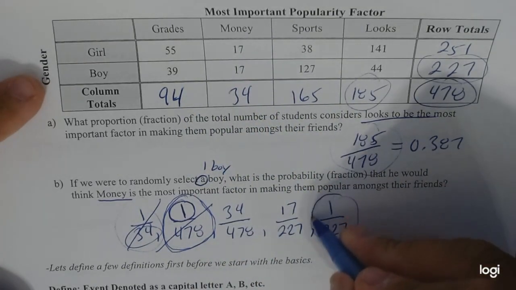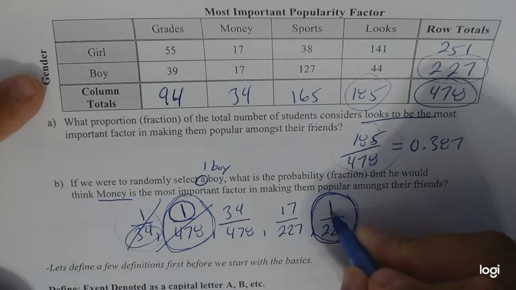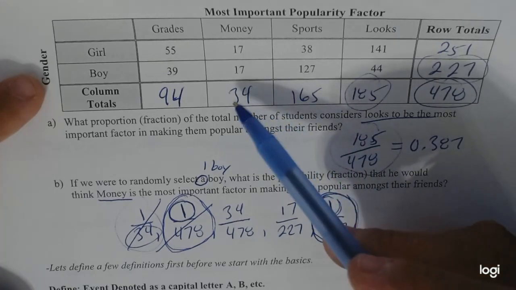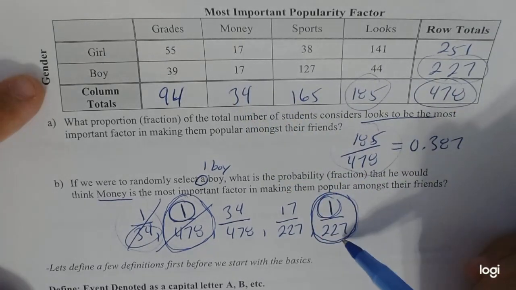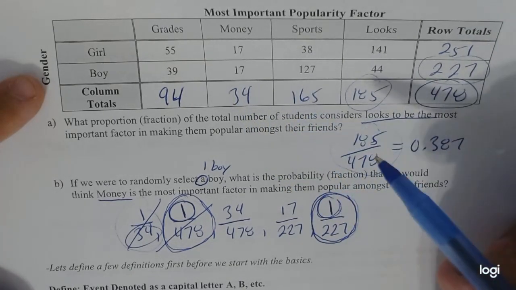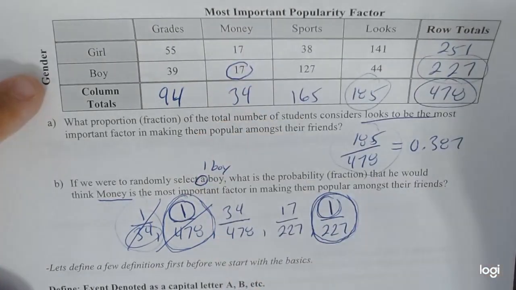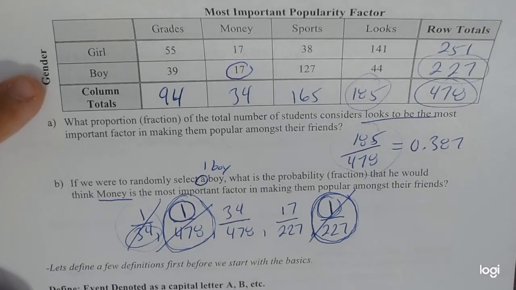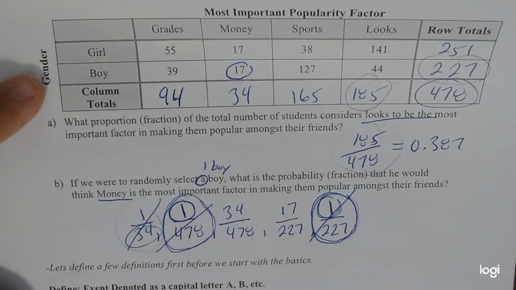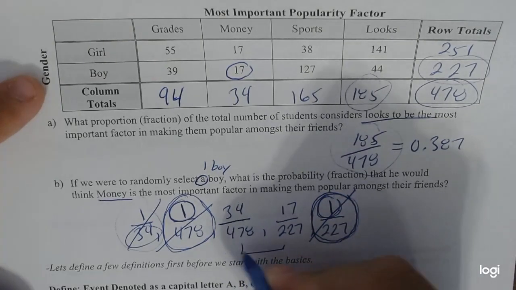And then finally, this one here. Okay, so what this is saying is one boy, only one boy, picked money. Out of all the boys, only one boy picked money, which again is incorrect because we know 17 boys picked money, not one boy, correct? So this one's out of the picture because of that as well. So now we're down to 2. Which one is it going to be?